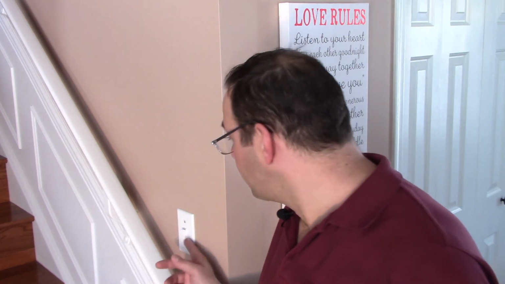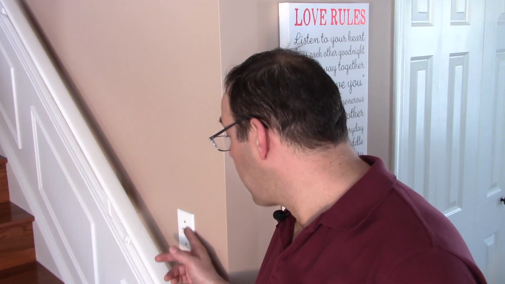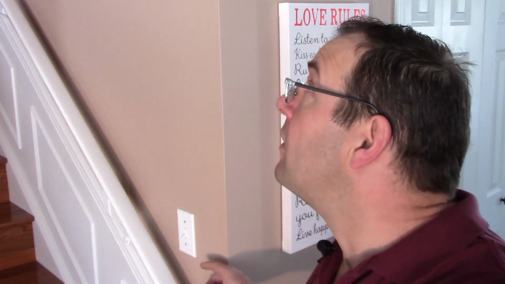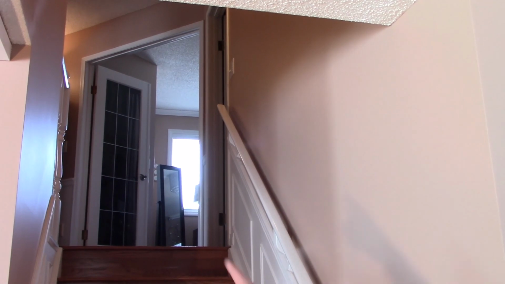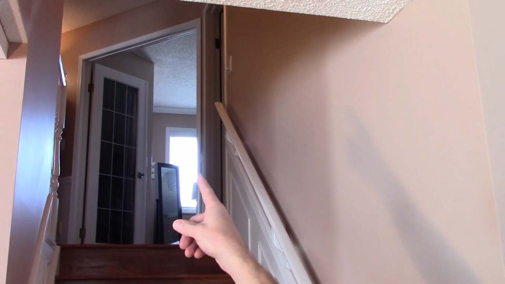Okay guys, so I've put the circuit breaker on. We have our switch back in the wall. All there is left to do is give it a flip. Oh, and lo and behold, looks like the lights are on up there. Well, you can't hardly see it from here, but you can kind of see a glow up there, indicating that yes, the lights are on.